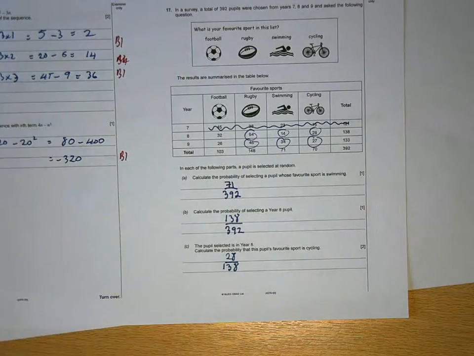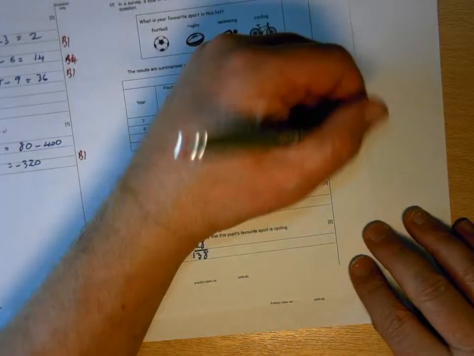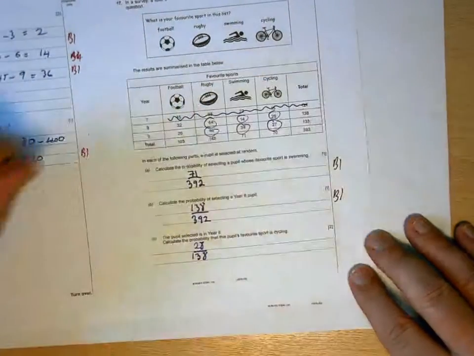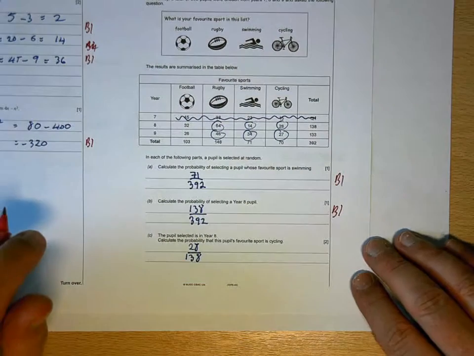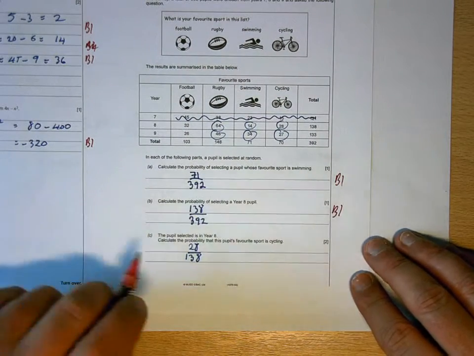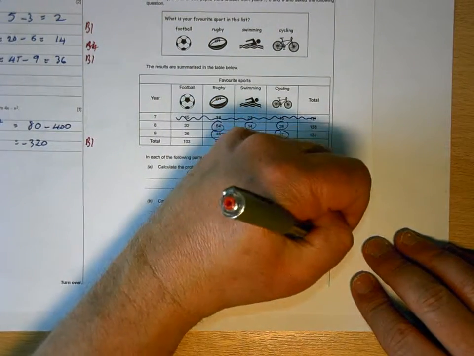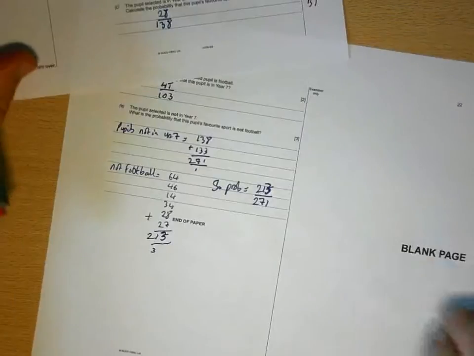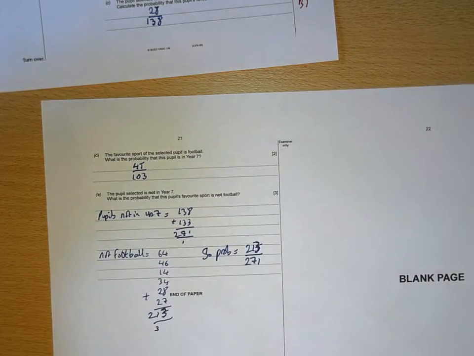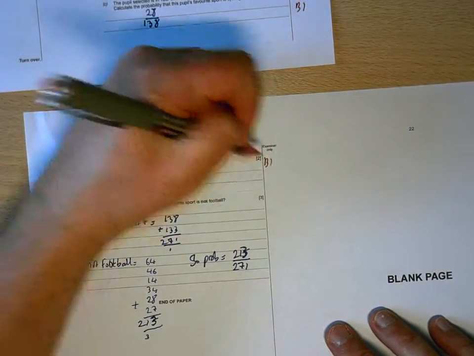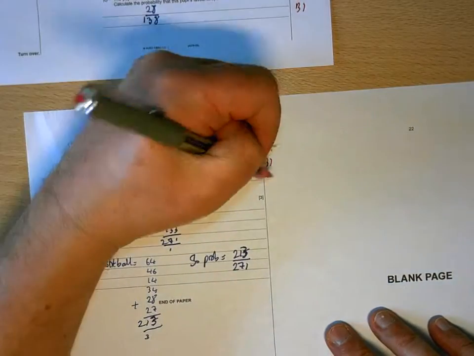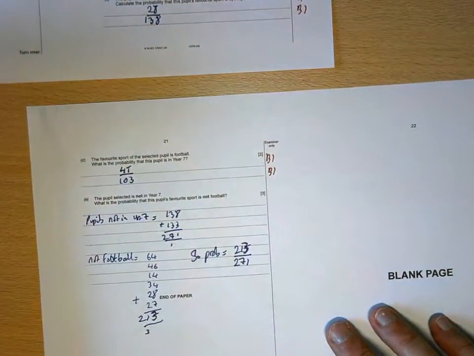Okay, so the marks for that final question: 1 mark for 28, 1 mark for 138, and then the same for this one: 1 mark for the 45, 1 mark for the 103.